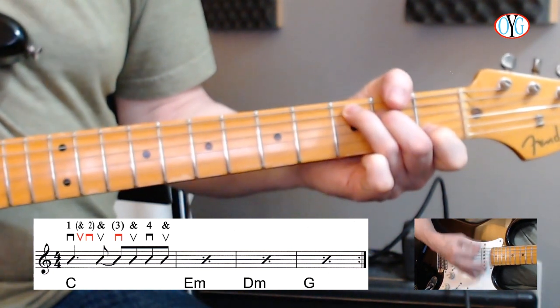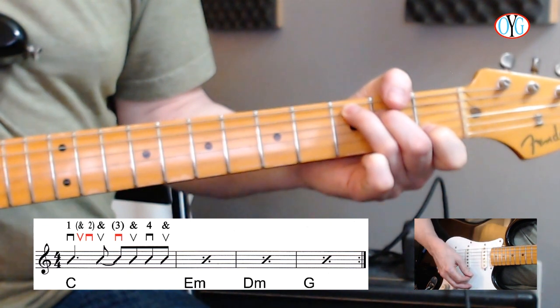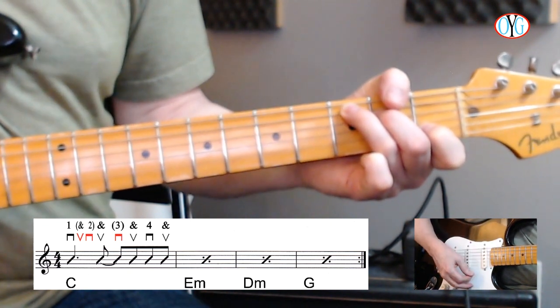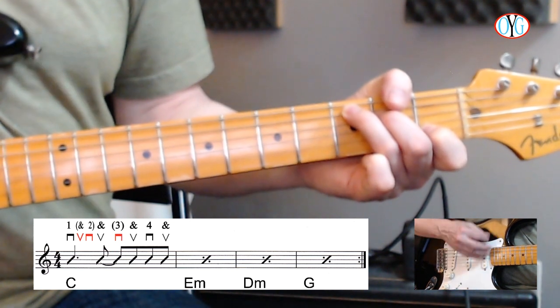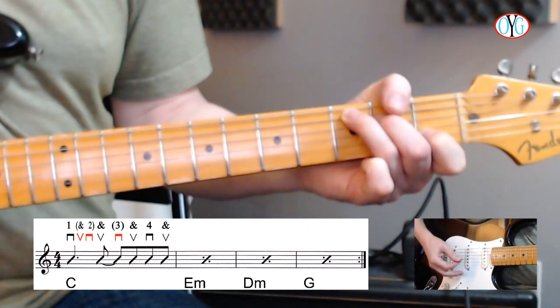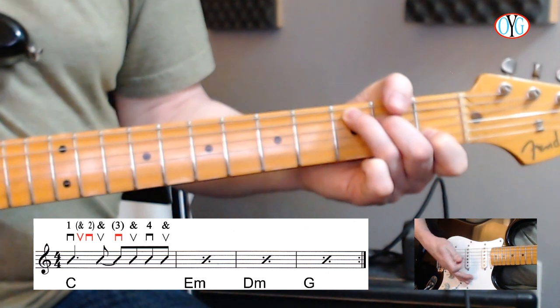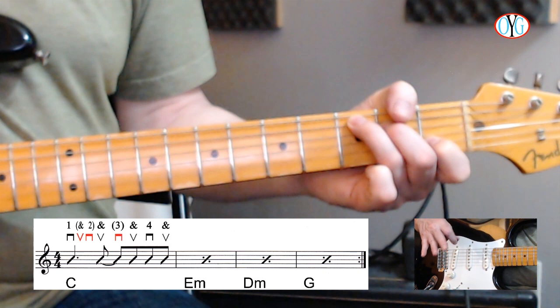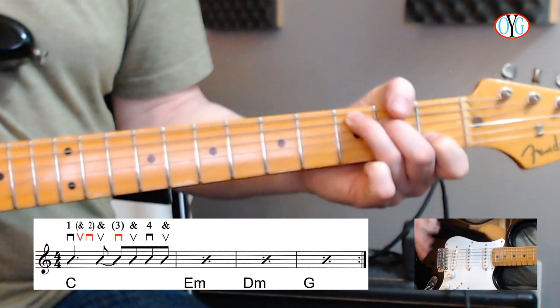1 and 2 and 3 and 4 and 1 and 2 and 3 and 4 and. Just like that. So if you need to pause and go over that and practice it yourself, go ahead, do just that.